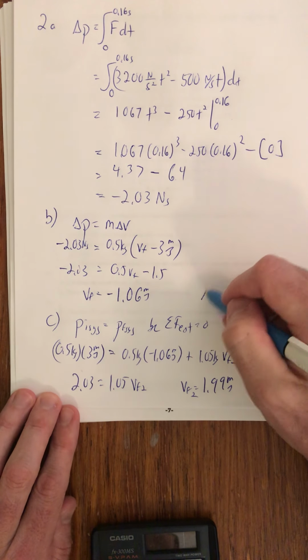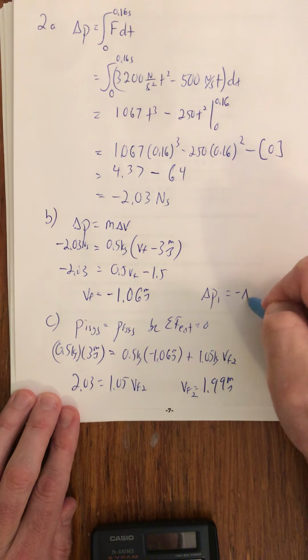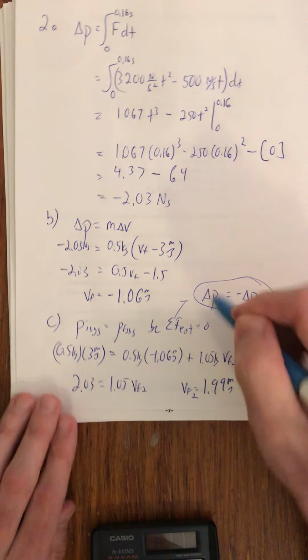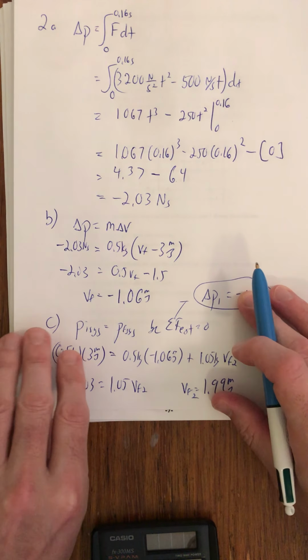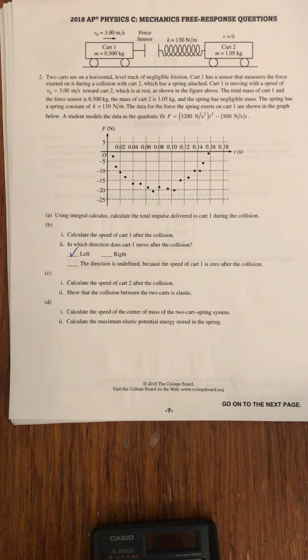Great. And so then vf2 is equal to 1.99 meters per second, right? I should have realized that the delta p of 1 is going to equal negative delta p of 2 because the momentum is conserved. The loss in one object's momentum is the gain in the other. That would have been a shortcut, but here we go.